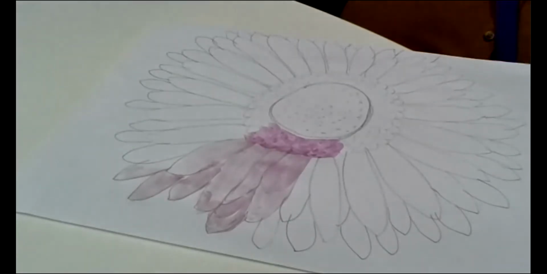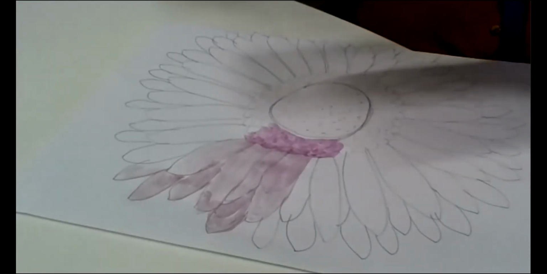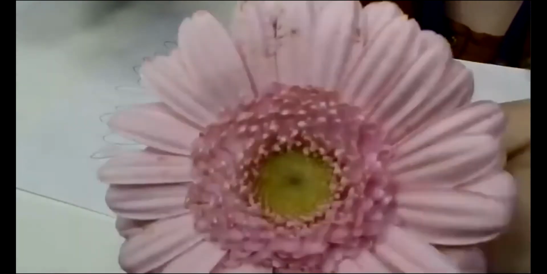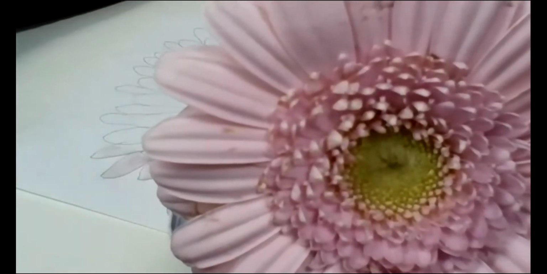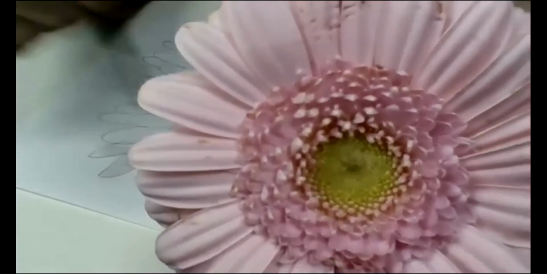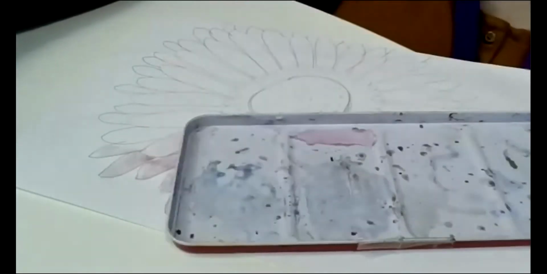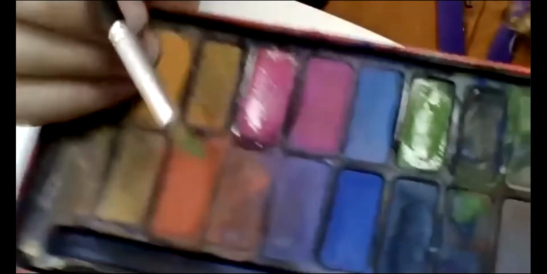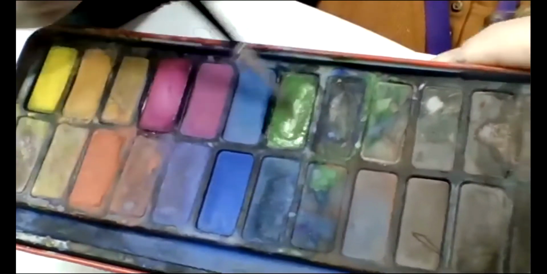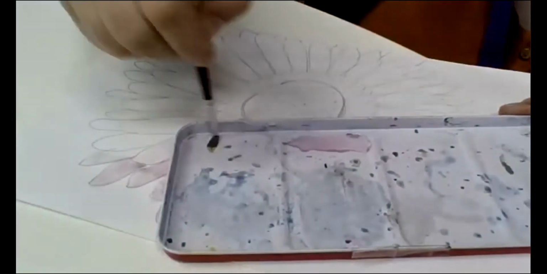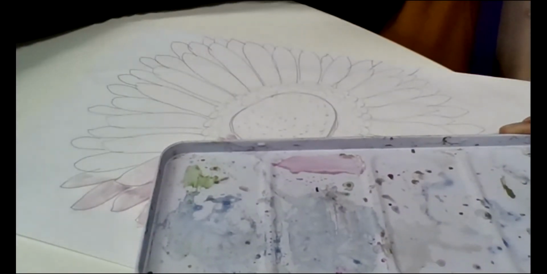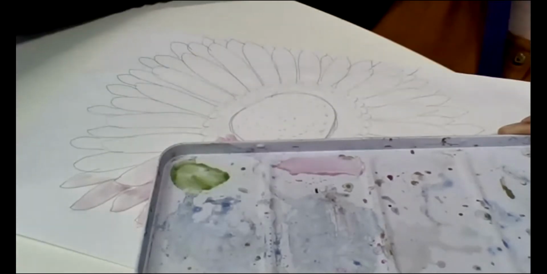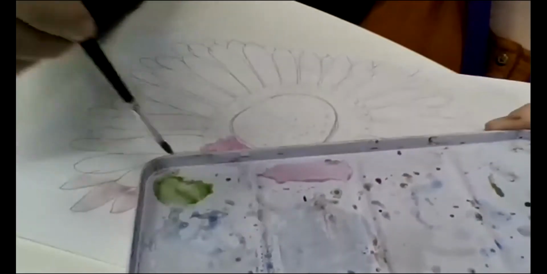Okay, now I'm happy with that part for now. I'm going to look at the middle. Now the middle is a yellowy green. So I'm going to choose green. Now, as you can see, the green on this palette is quite vivid. I think it's a bit too dark for what I want. So I'm going to mix it, and then I'm going to add some white to lighten it up.